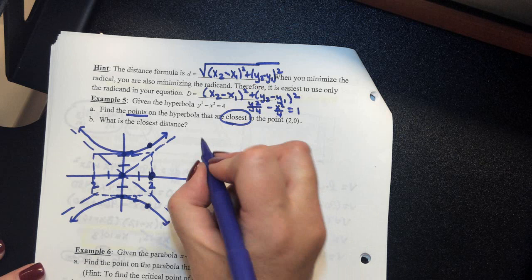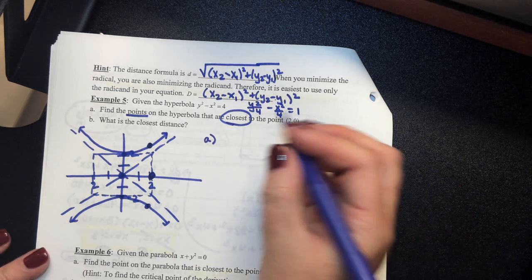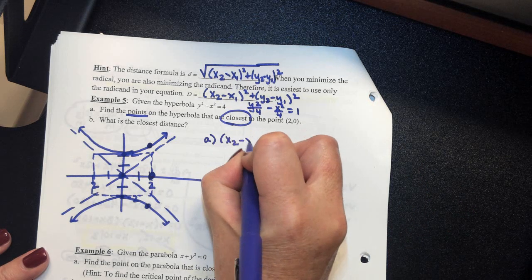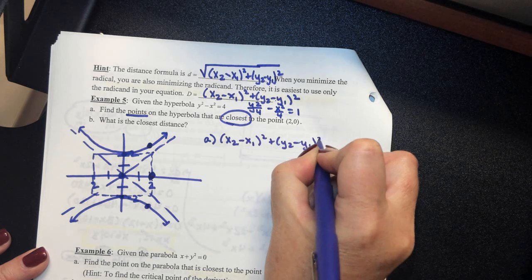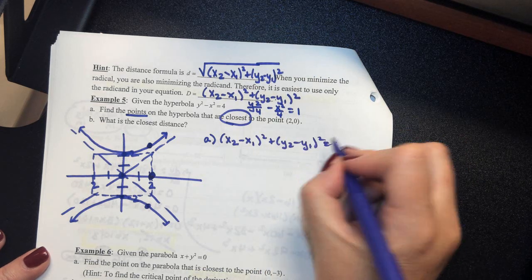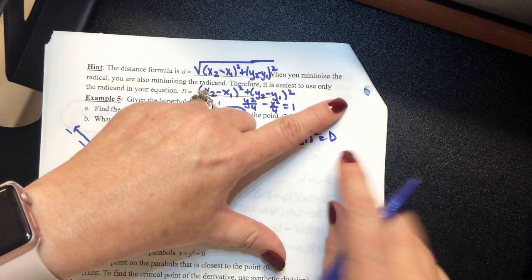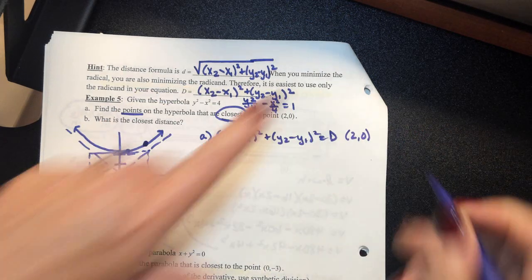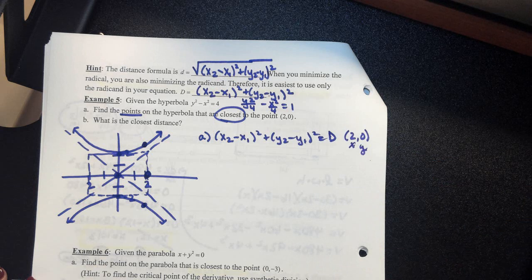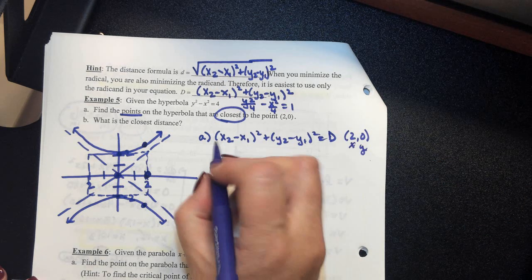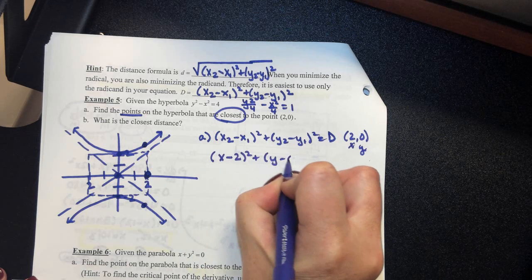So now let's talk about how I'm going to find these points. So everybody good on graphing the hyperbola? Now I'm going to write my distance formula. This is the formula I'm trying to minimize. The point I'm trying to get closest to is 2, 0. I have an x value and a y value, and I'm going to plug them into my distance formula. So I'm going to have x minus 2 squared plus y minus 0 squared.